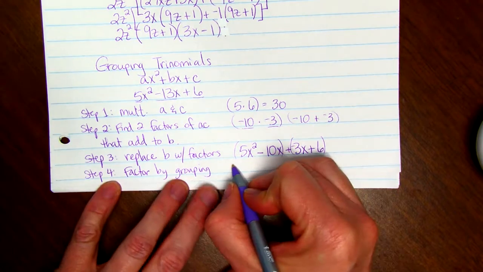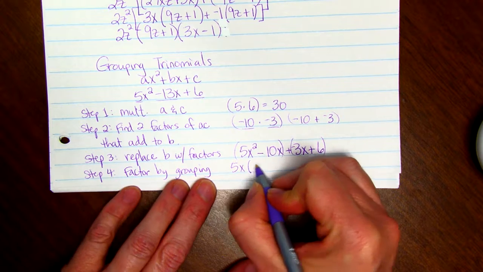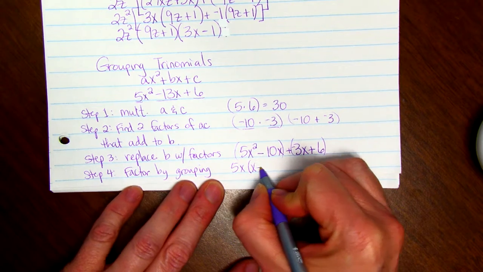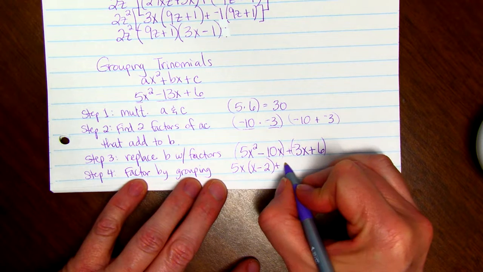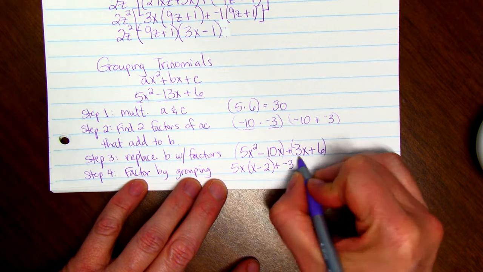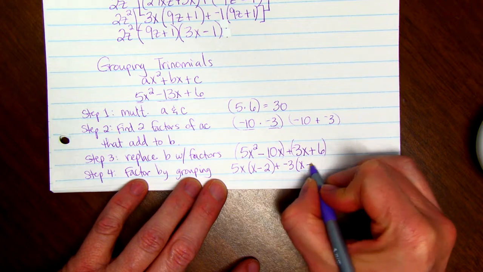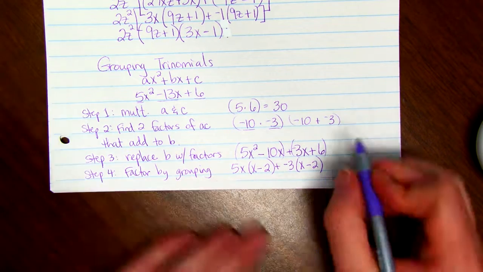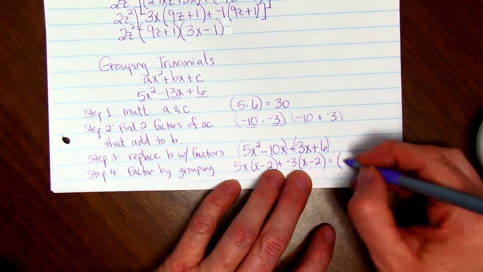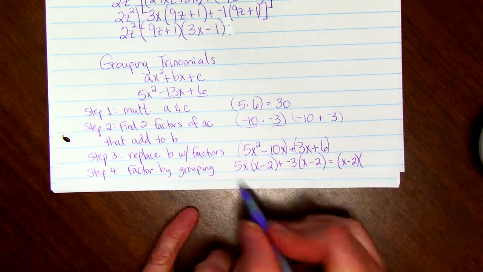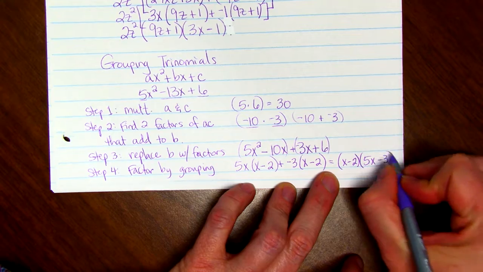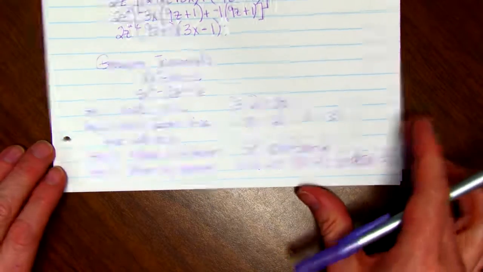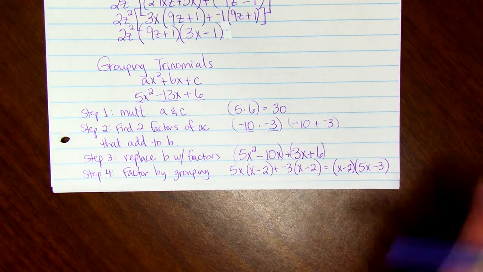So in the first 2, I'm going to take out a 5x, and I'm left with x minus 2. And then on the second group, I'm going to factor out a negative 3 so that I can have an x minus 2. Now they both have an x minus 2, so we're going to factor it as x minus 2, and we're left with 5x minus 3. And now this trinomial is factored. And that's the end of the lesson.